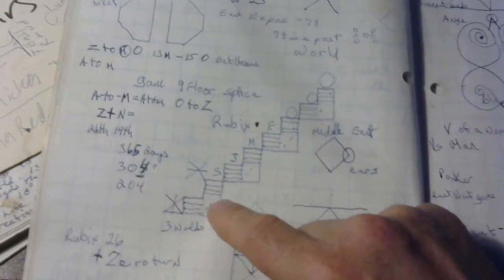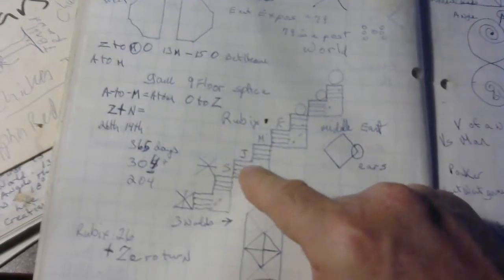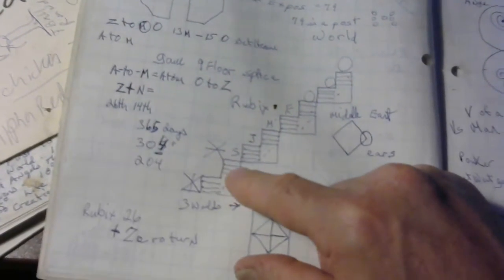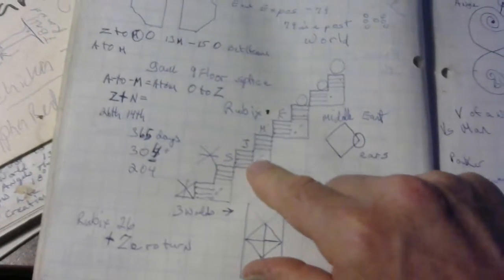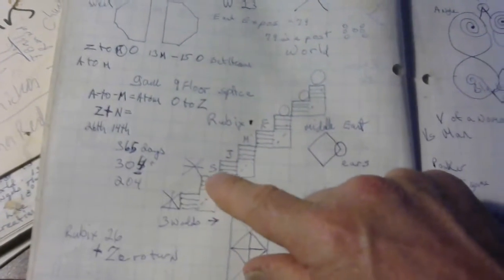See the socks that we wear? The socks go all the way up. Close this down on this. It would be the top of the sock, the front of the sock. Open and closed. And here would be S and J.